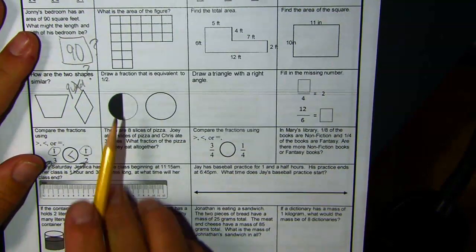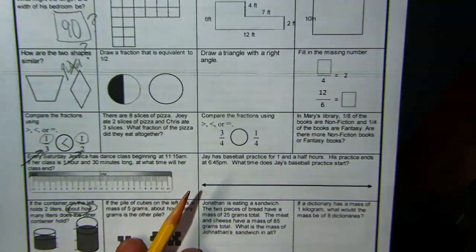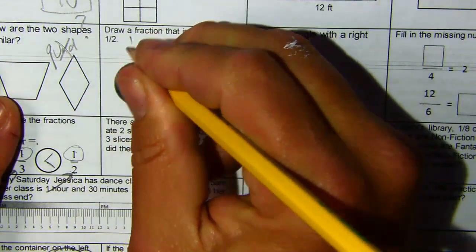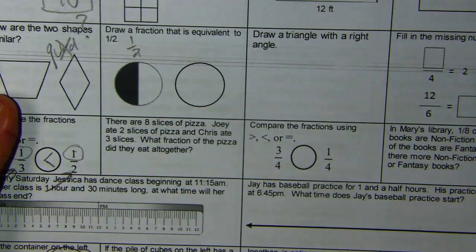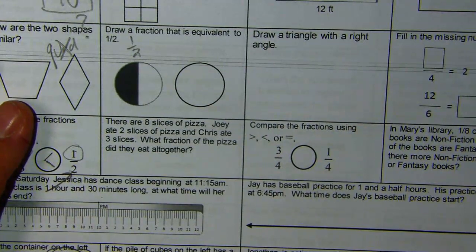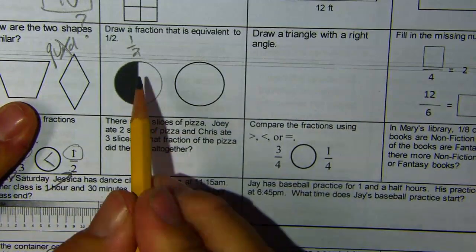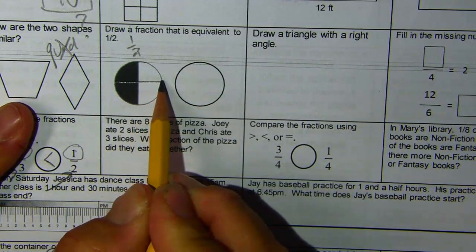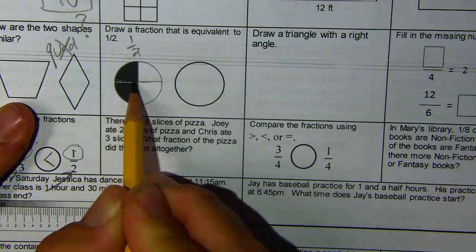We're going to be looking at how to make a fraction that's equivalent to 1 out of 2. So you can see this is 1 out of 2. How do you make a fraction that's equivalent to that? You could just go like this. If I just put a line across, right? So I'm putting a line across.